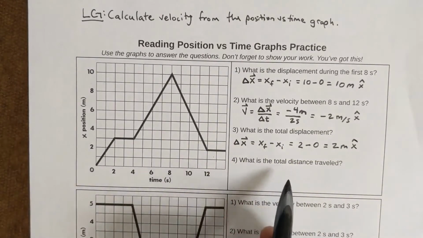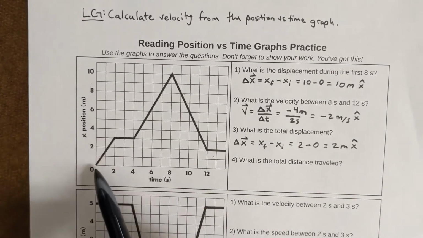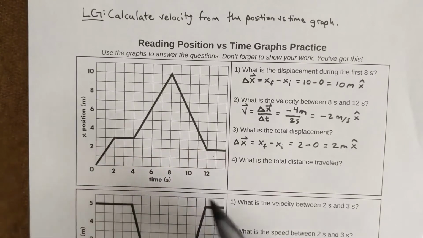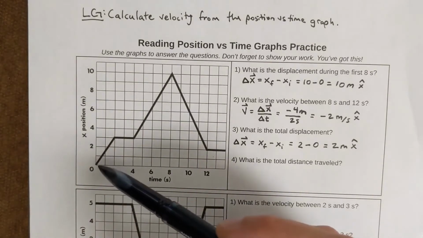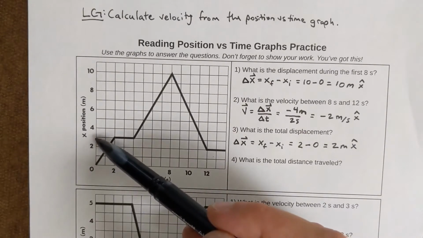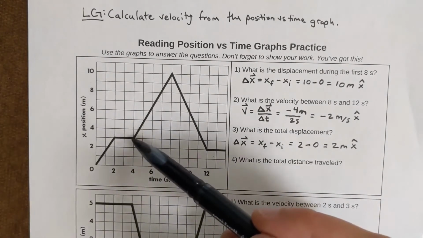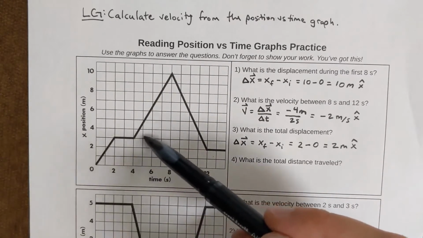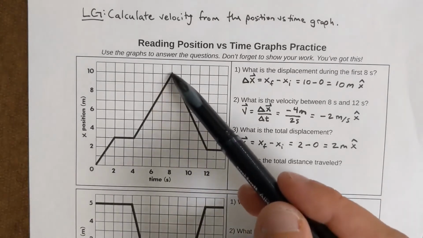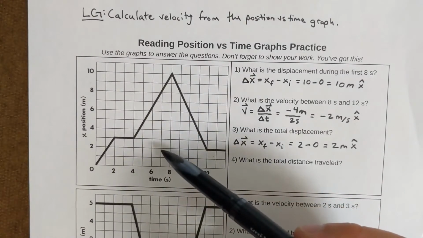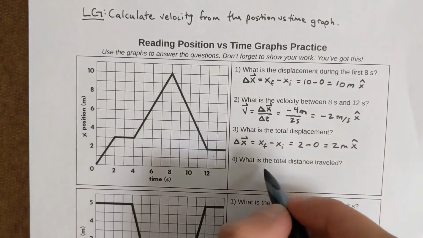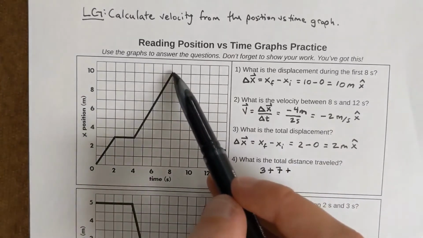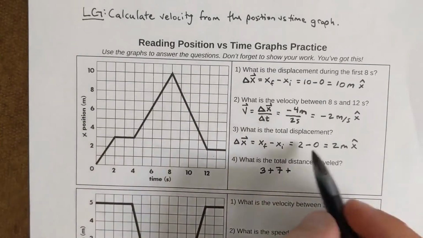Okay, and what is the total distance traveled? Now this is a little bit trickier because even though it started at 0 and ended at 2, the object didn't only go from 0 to 2 over the whole trip. It actually moved quite a bit, so we have to see how much it moved. First, it went from 0 to 3 meters, and then it went from 3 meters to 10 meters. So we went 3 plus another 7 meters to 10, and then we went back to 2. The total distance traveled is 3 plus 7 plus, let's see, 10 minus 2 is 8.